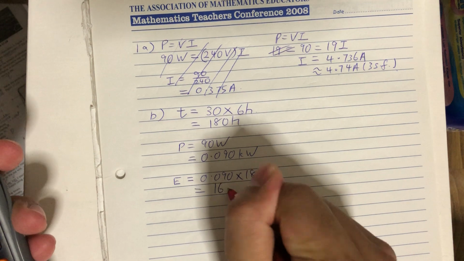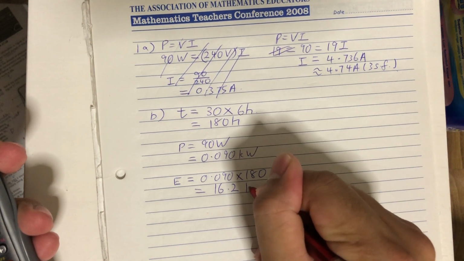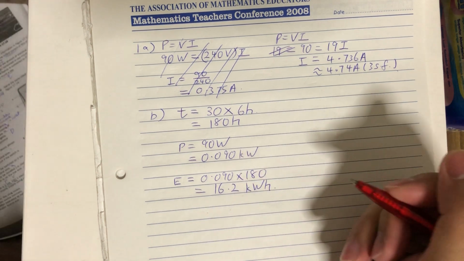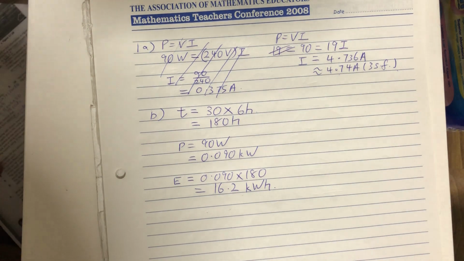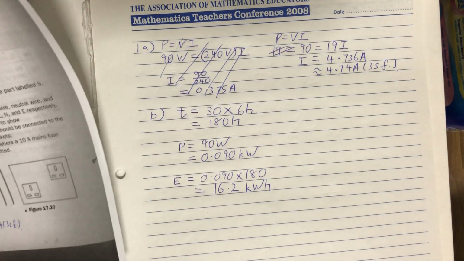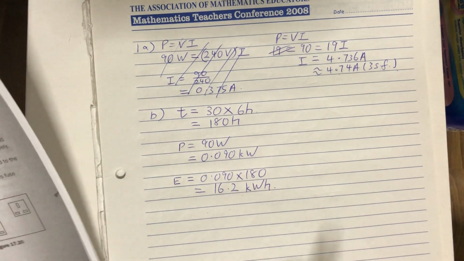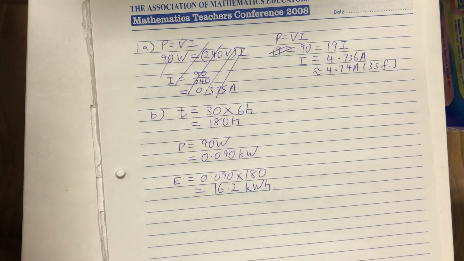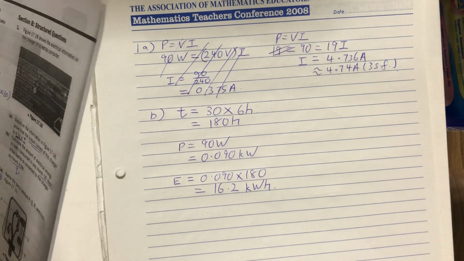Don't use your mental calculation. You get 16.2 kilowatt hours for the use of a laptop that operates on a 30 days, 6 hours per day cycle. So this is the answer that we need. Any other queries, please read through again and clarify with me directly.